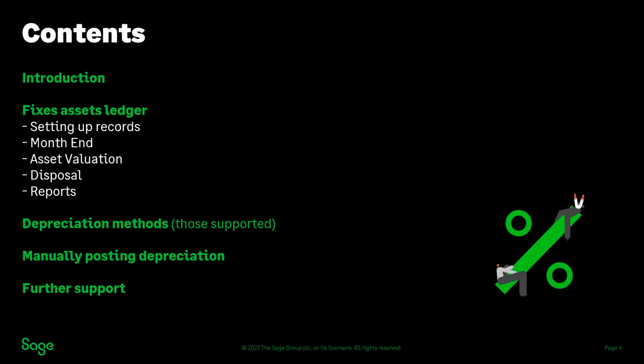Now, I'm only going to pick up on the three options that are actually supported. I'm sure some of you will maybe use other methods as well, because there's a few more than what I'm going to cover today and what's supported within Sage itself. So we're just going to run through those three. We'll look at manually posting your depreciation, maybe give you a few tips on other options you've got as well, just to make that a little bit easier for you. And then just at the end, we'll pick up on additional support as well.